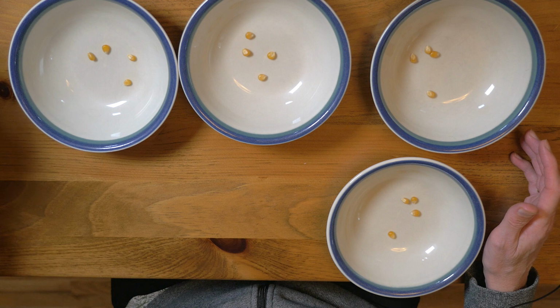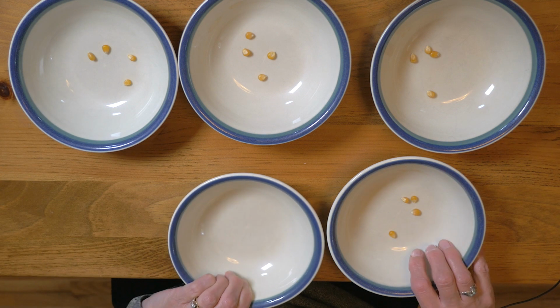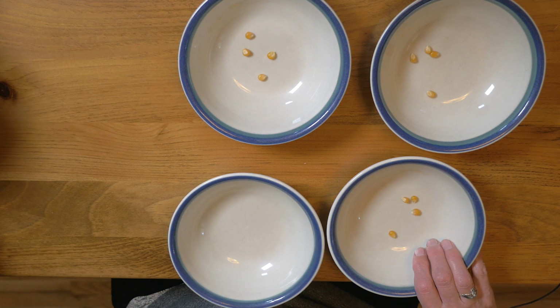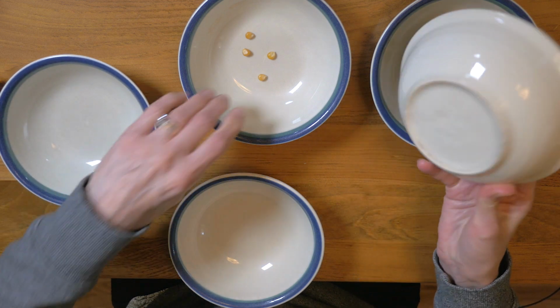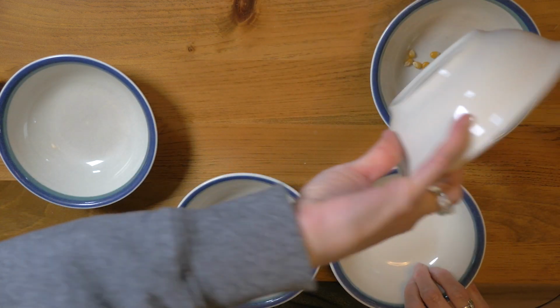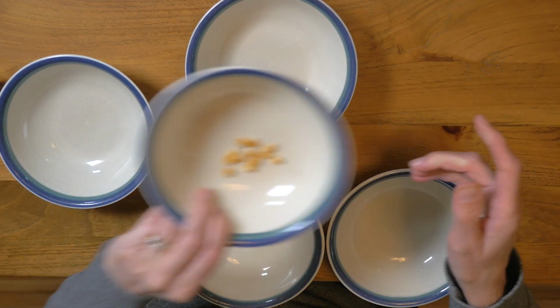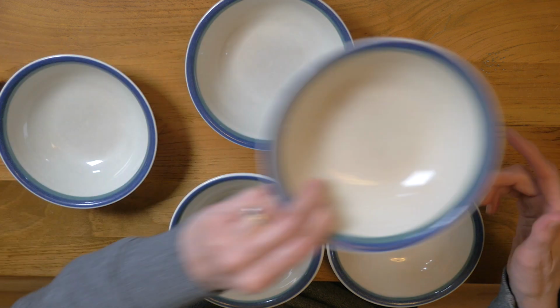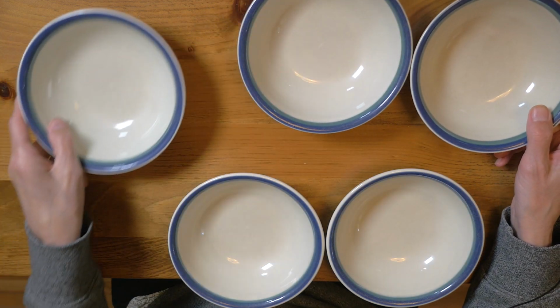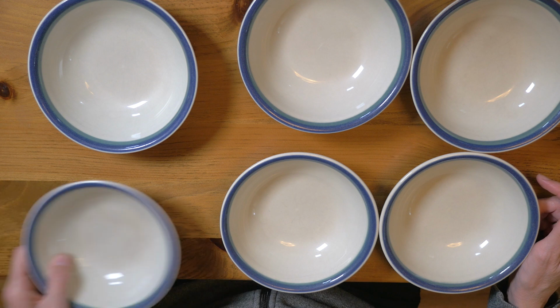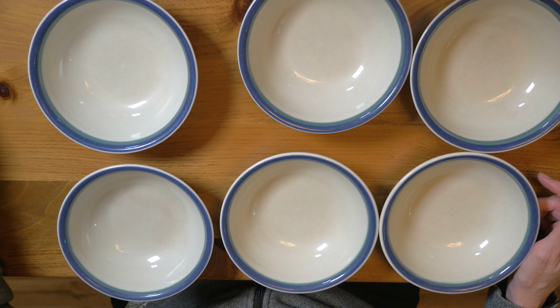Okay, now I'm going to demonstrate with 6 groups. So bring in one more bowl. I have 6 groups, and I'm going to do 6 groups of 2.